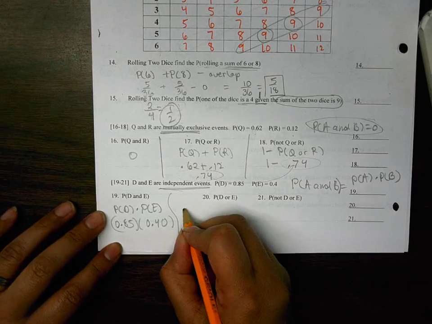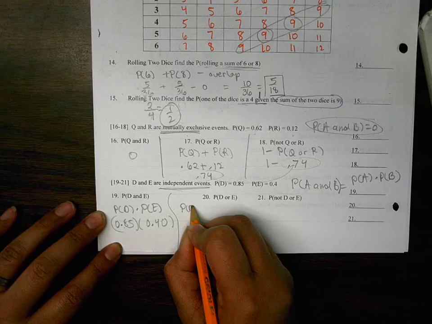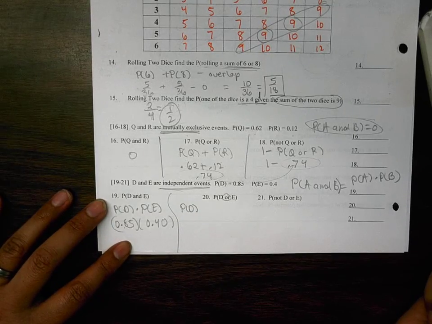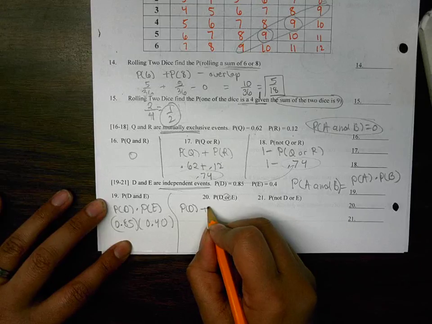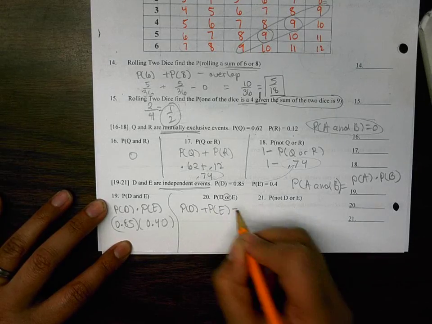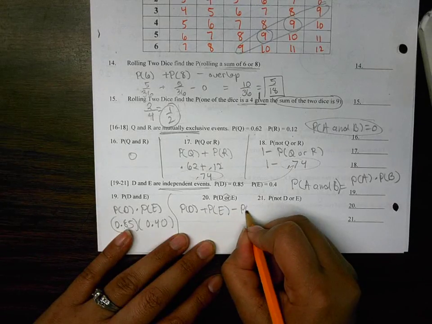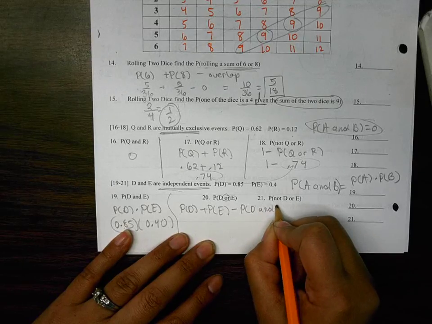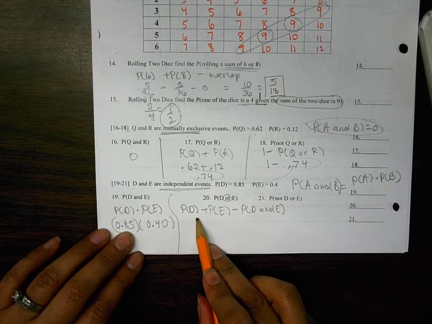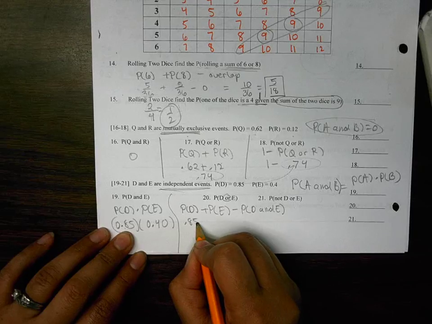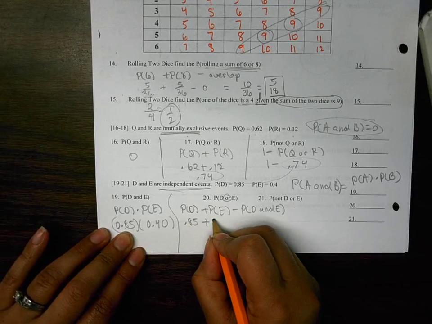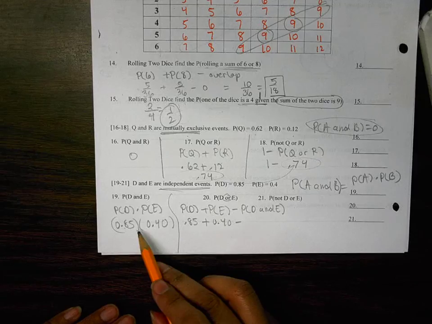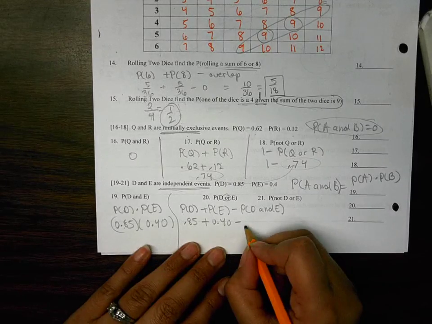Okay. What's the formula? Probability of D times or plus? Plus. Probability of E as is or subtract? Subtract. Probability of D and E. All right, what's the probability of D? 0.85 plus, not times, 0.40. Take away whatever you got when you multiplied here on number 19. You're not just adding this together.